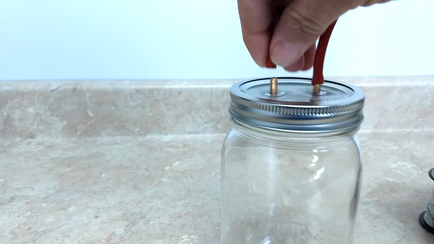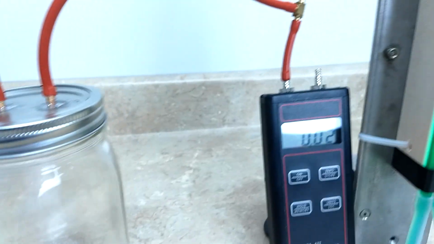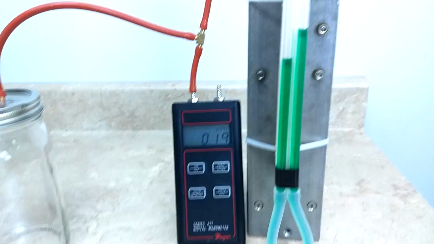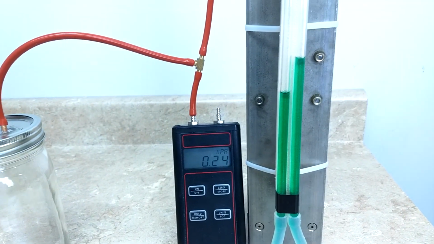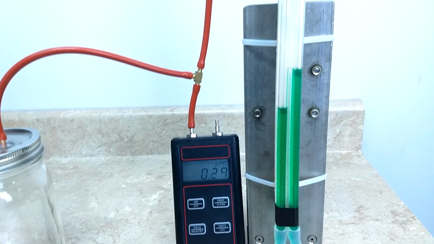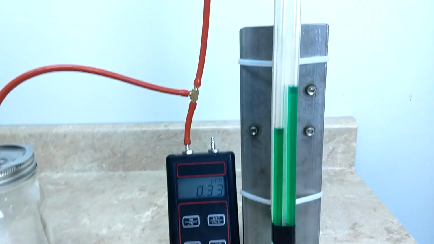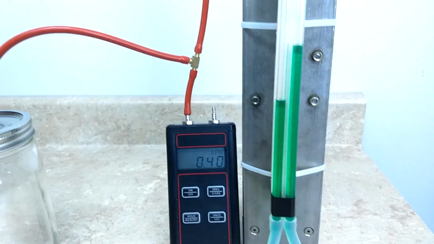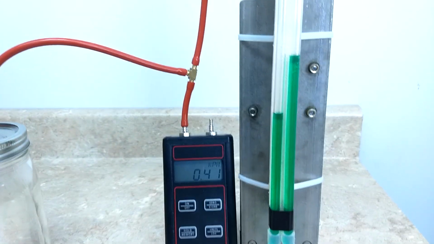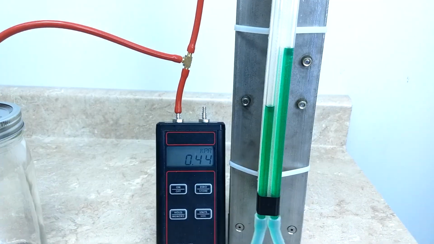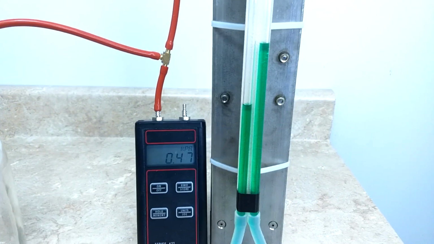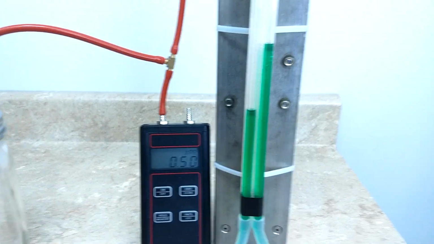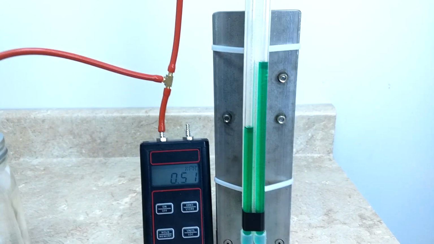Okay, we'll plug the top. And we're seeing where the water, that little bit of water, wants to fill that volume with a partial pressure. And of course, as the pressure builds, the rate of change slows down.